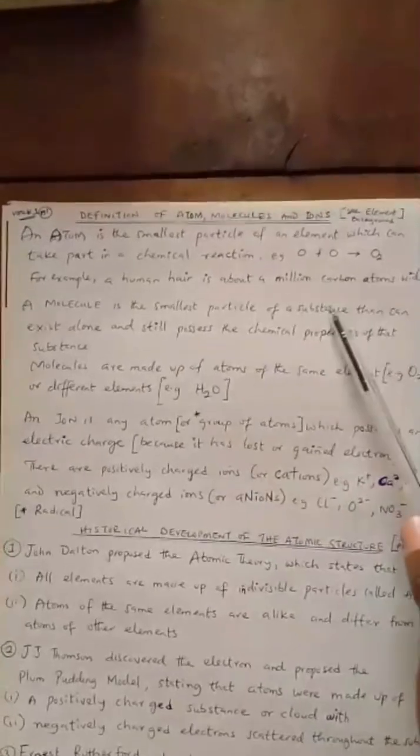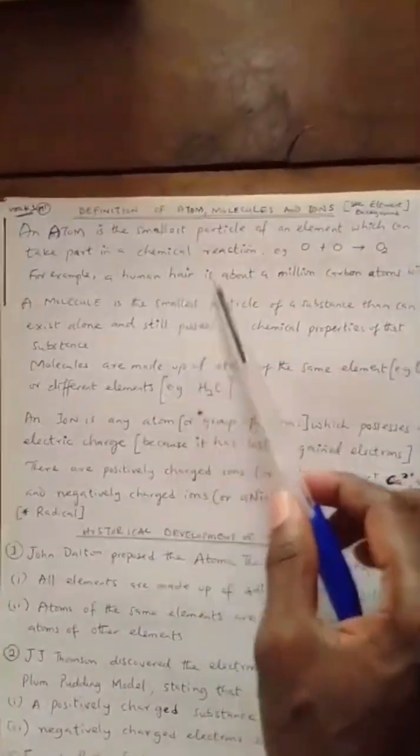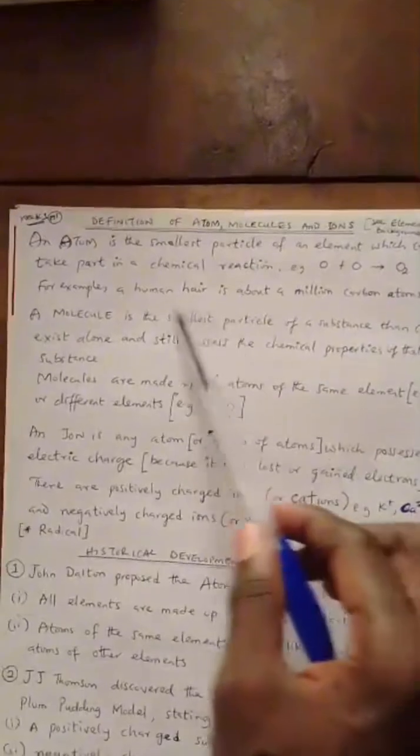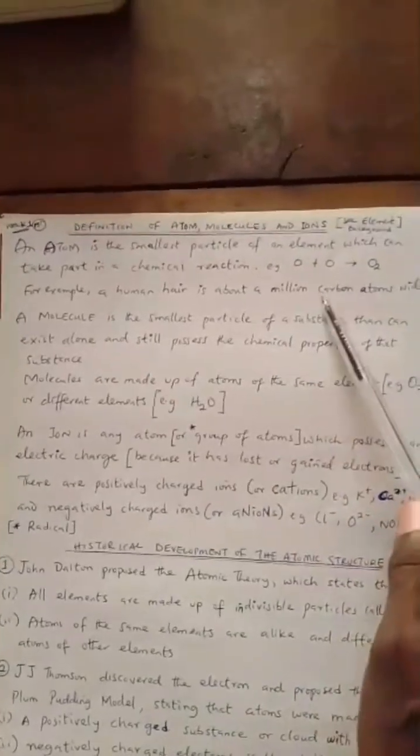For example, to tell you how small an atom is, a human hair is about 1,000,000 carbon atoms wide. So if you arrange 1,000,000 carbon atoms, it is just going to give you the thickness of a human hair, single strand. So that's how tiny, microscopic an atom is.